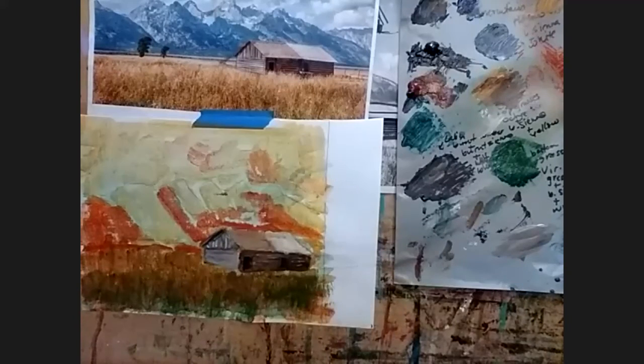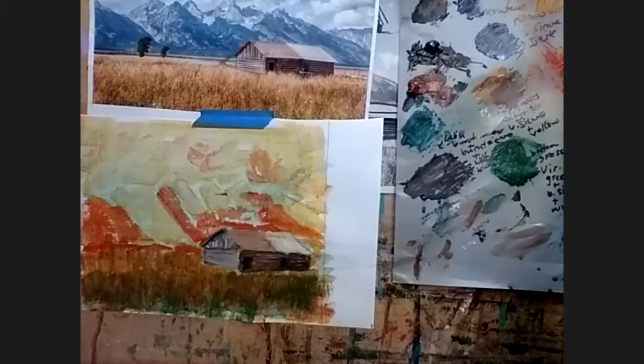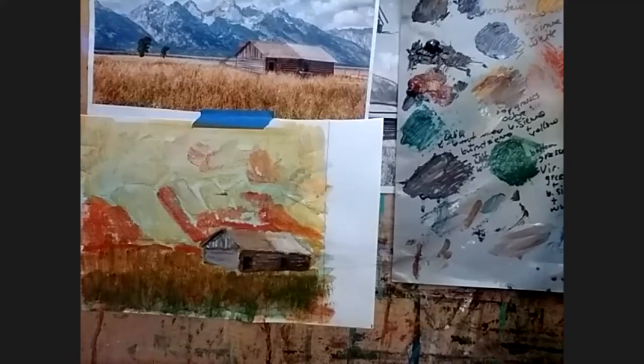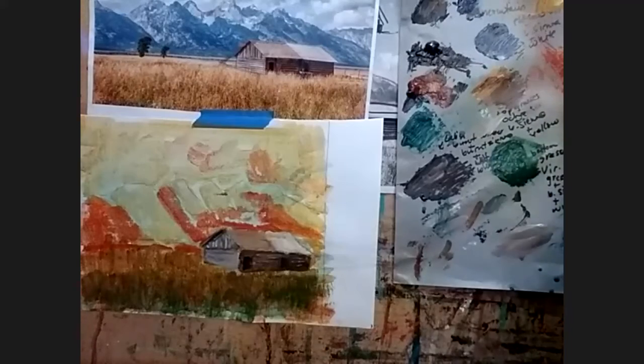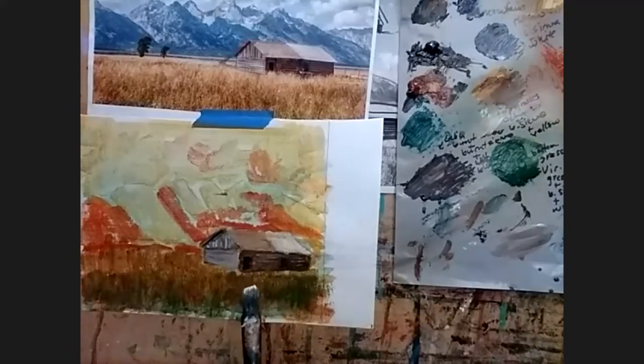Yeah, I have one of those. I have this craft brush that I was hating. Now I have a use for it. A craft brush is a perfect thing for this. And then your lights on top are going to be ochre, white, and yellow.